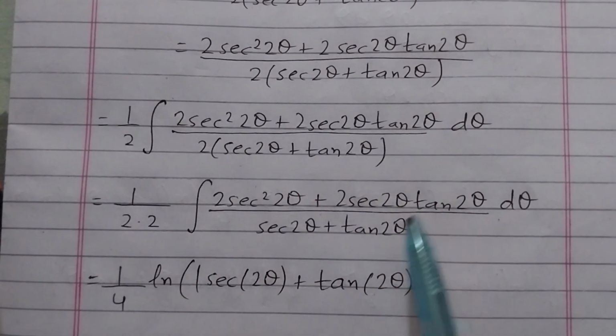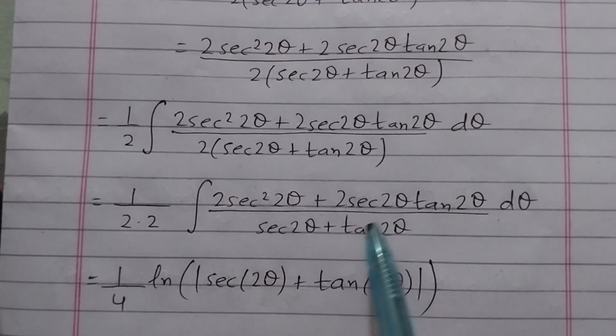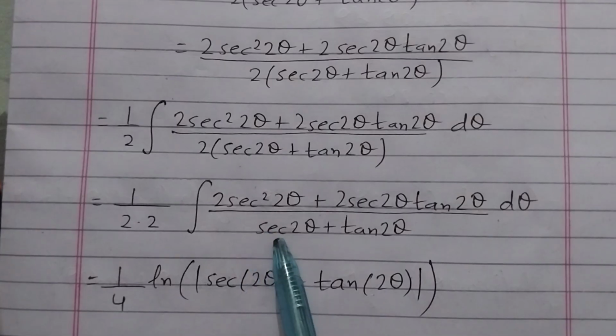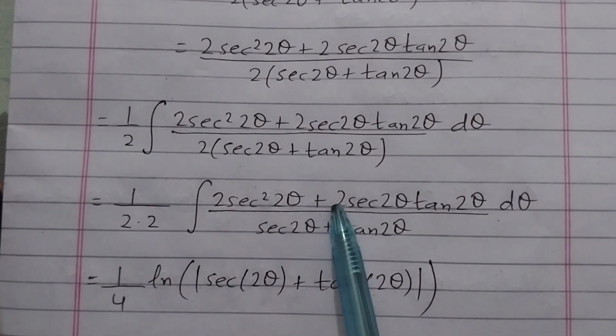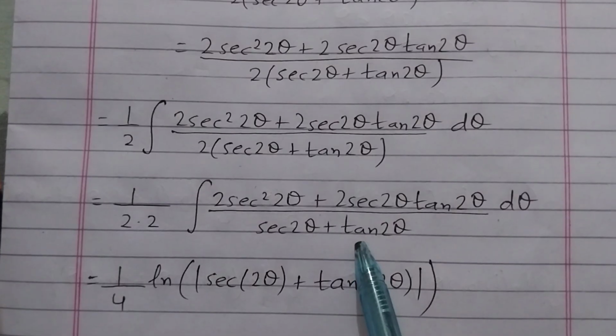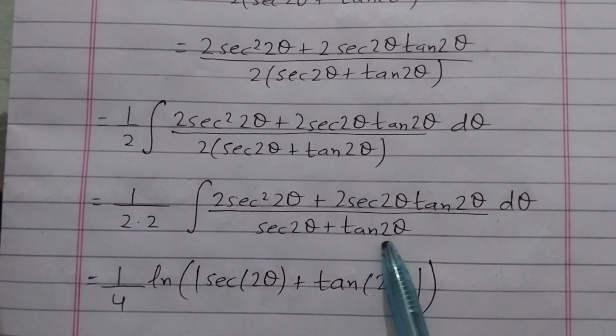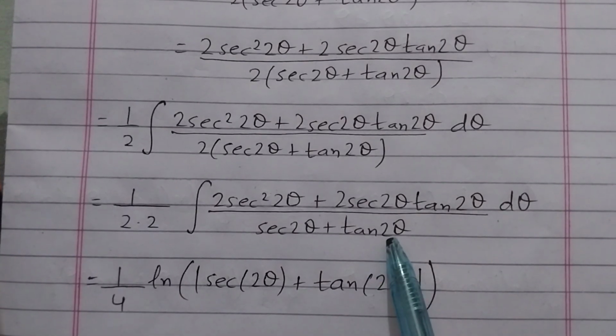When we look at this fraction, we notice that the derivative of the expression in the denominator is written in the numerator, because tan has the derivative secant square, but that is in the case of tan theta. Here it's tan 2 theta, so firstly we take the derivative of tan, and then we also need to take the derivative of 2 theta with respect to theta.